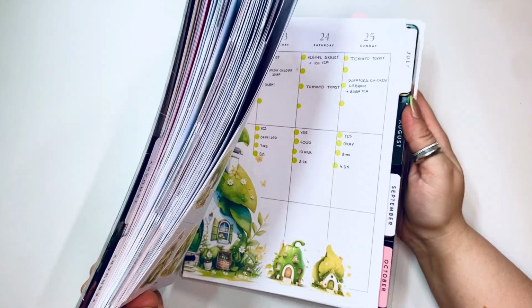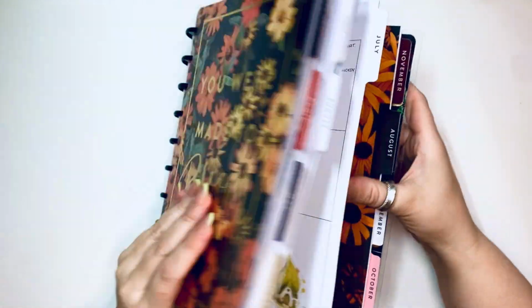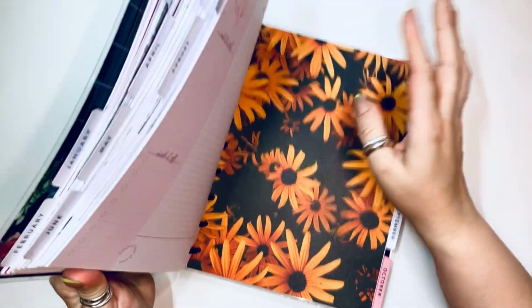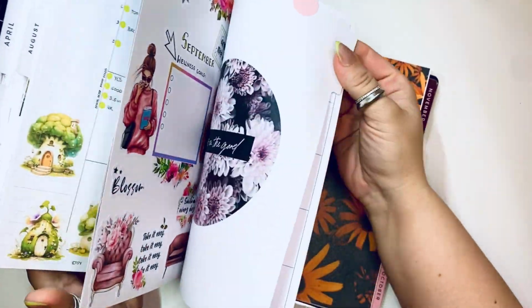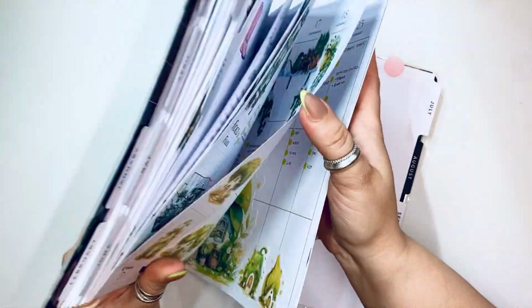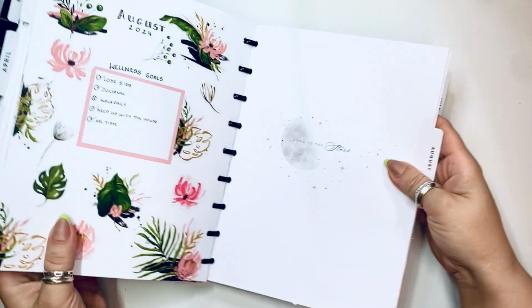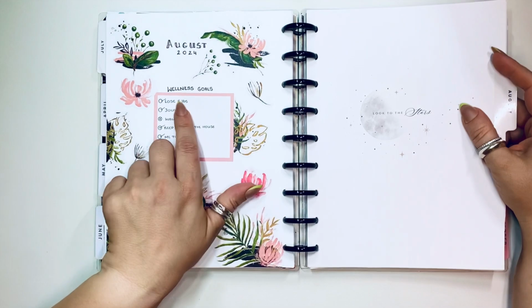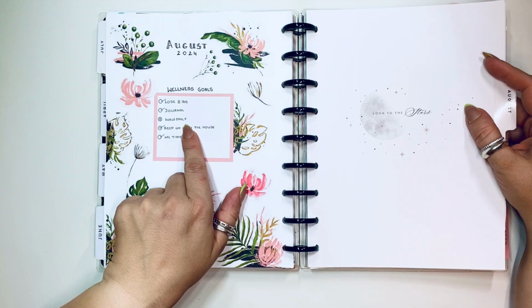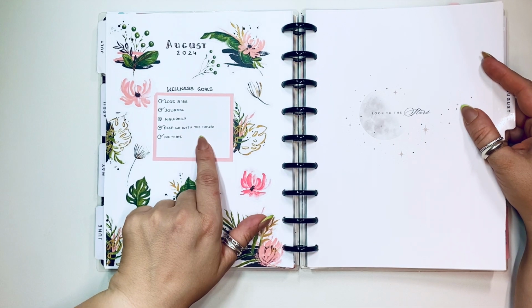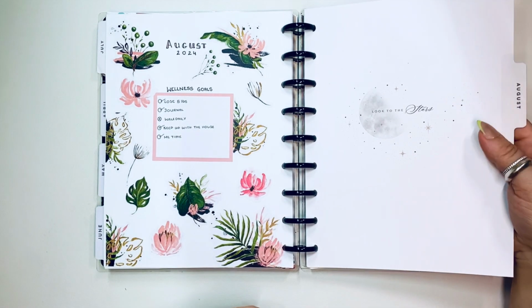Next up is, let's see, should be here, right? Yeah. Okay, yeah, this is August. Sorry, guys. So, lose 5 pounds, did journal, yep. Walk daily, I did not. Keep up with the house, yep. And me time, I did that.